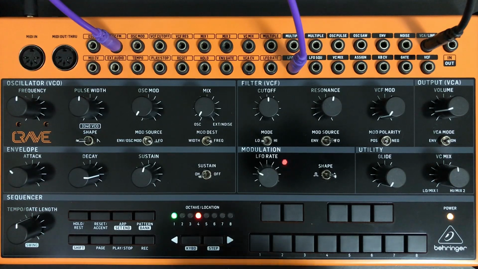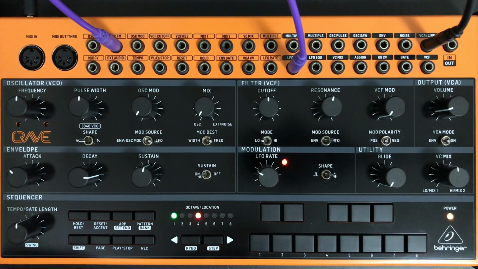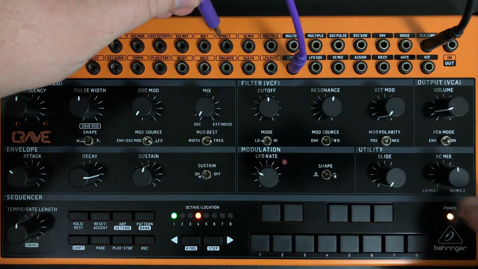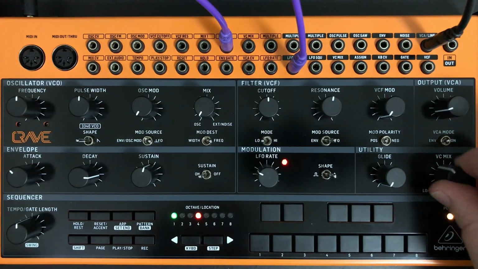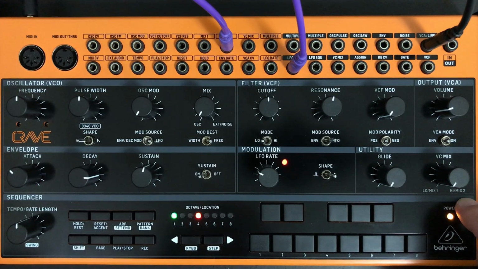Here comes yet another fantastic usage of our VC mix knob as an attenuator. If I take the output of my LFO triangle and send it to just the right side of VC mix, now the left side of VC mix is nothing, but the right side of VC mix is my LFO triangle wave.